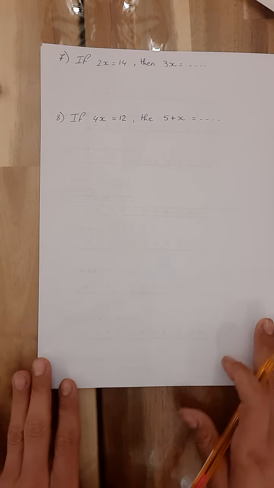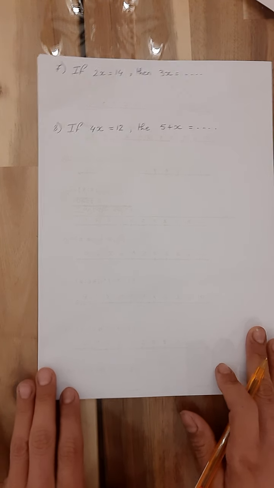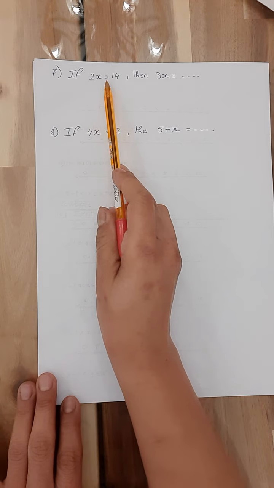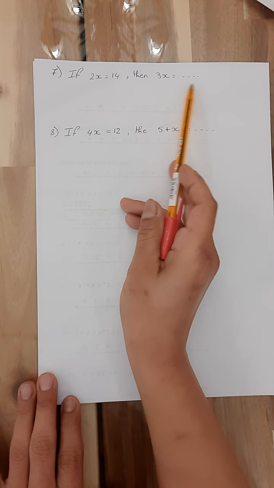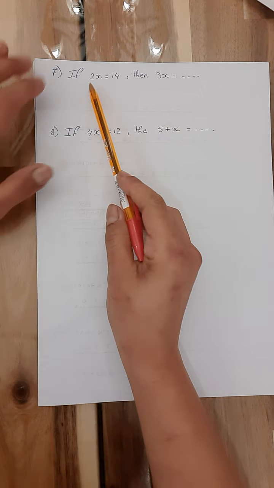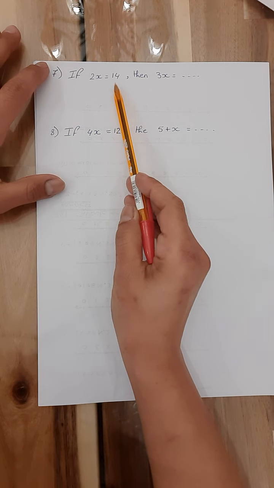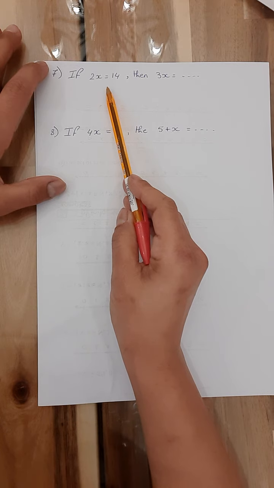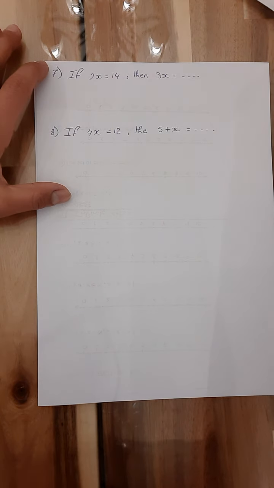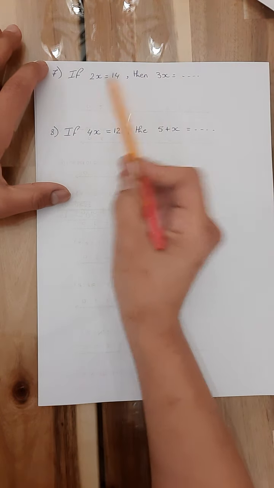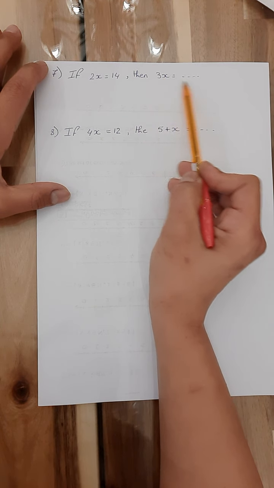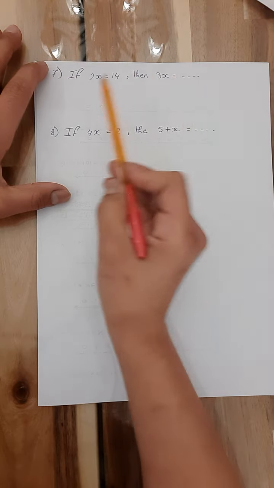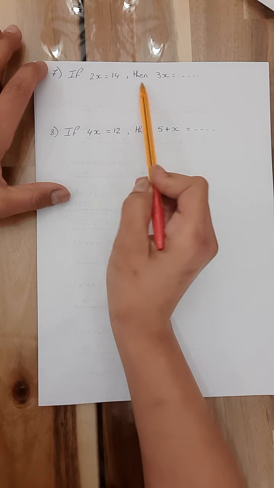We have two problems that come in the test in this lesson. Number 7: if 2x is equal to 14, then 3x is equal to what? Look, the first part, we are going to solve it by an equation. The equation has an equal sign, and it is like the missing number problems. But this is not a missing number problem. This is a normal problem where we calculate the answer. So if 2x is equal to 14, then 3x is what?